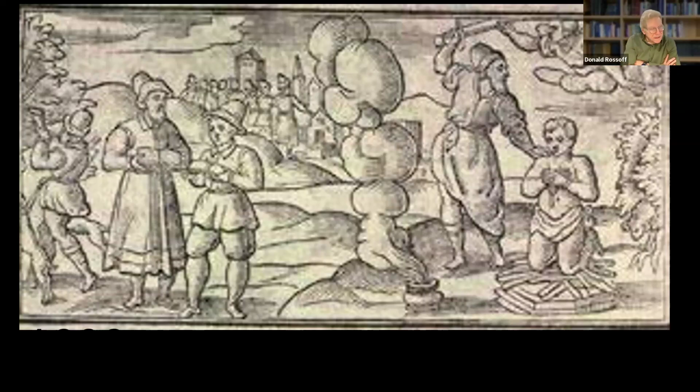Scholars are not of one mind in terms of who those people are on the left. They might be Jews celebrating Pesach, because this is from a Haggadah, or maybe Isaac with his studious son Jacob, and then the other son Esau, who's going out hunting.